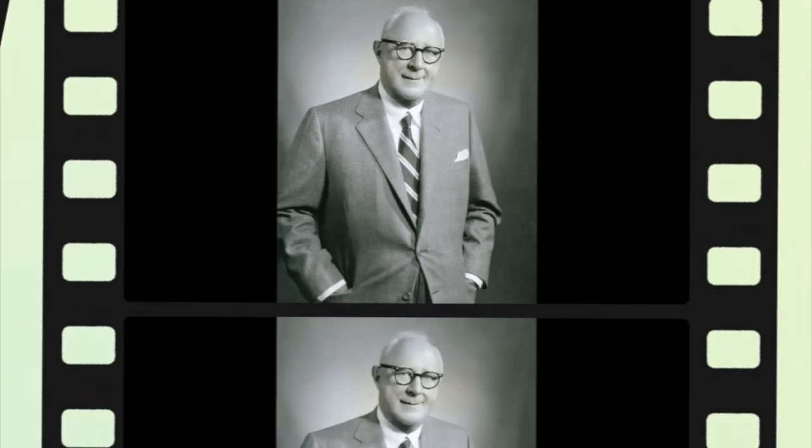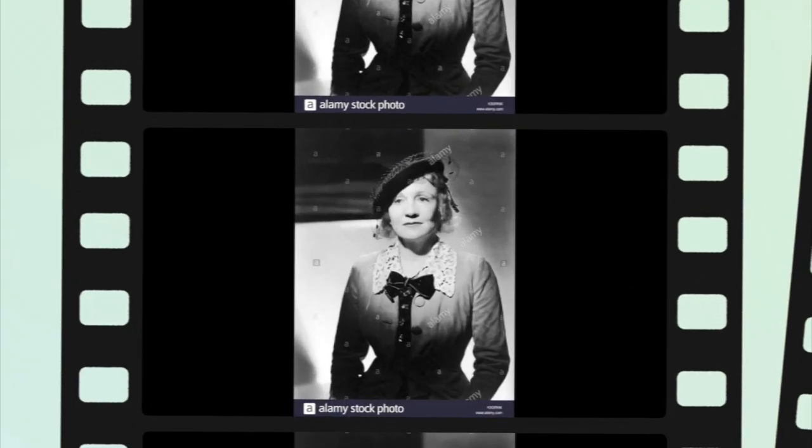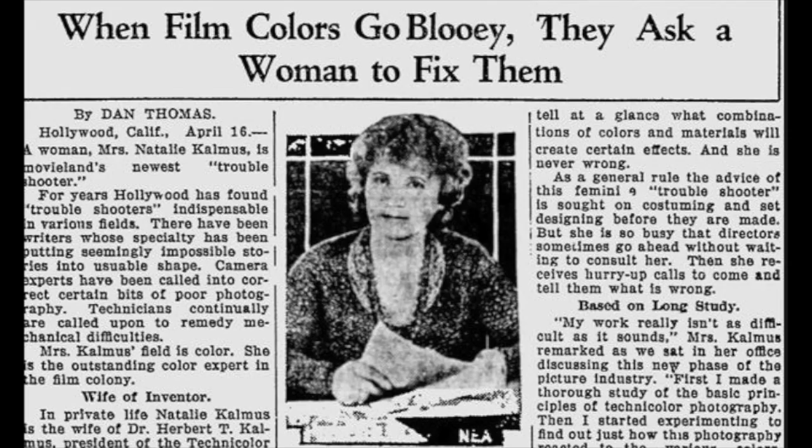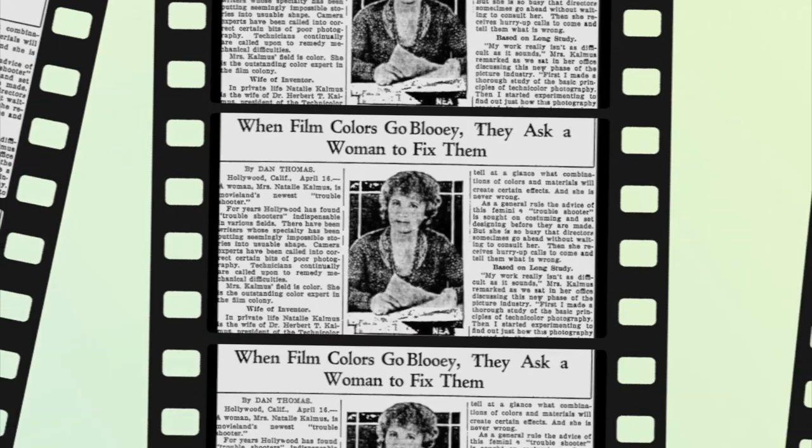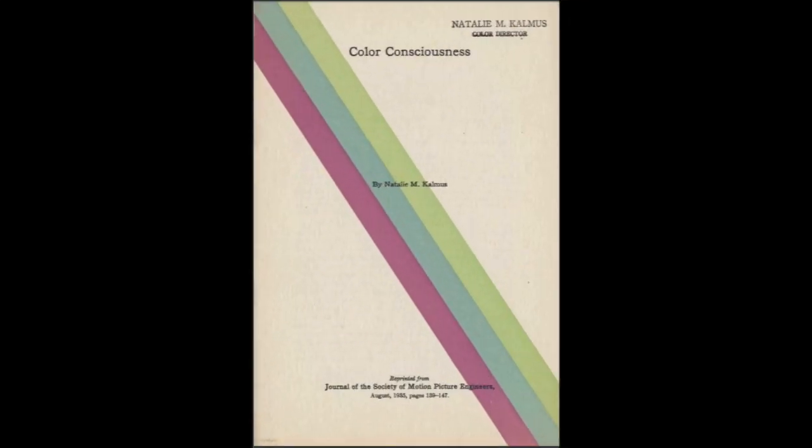Herbert Kalmus was the man who invented Technicolor, and his wife, Natalie Kalmus, also played a very important role in this process. She was in charge of deciding the colors that would be used to make the scene look right. She was so careful and precise when planning out which colors to use that she made up charts and maps. She has a book called Color Consciousness, which talks about the color sense and color harmony.